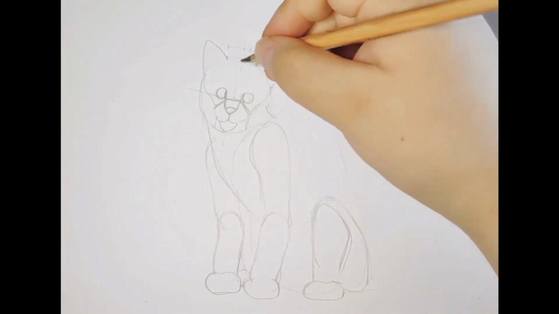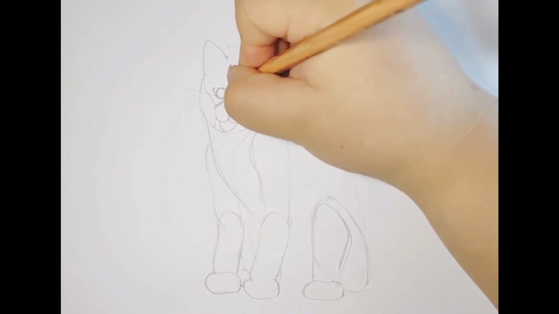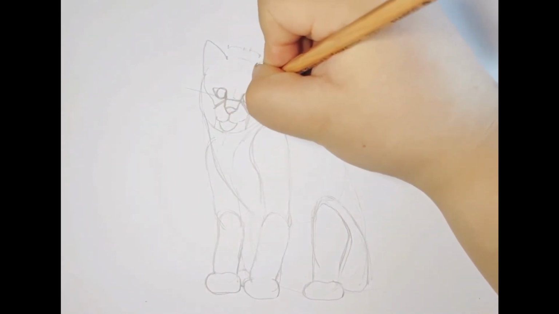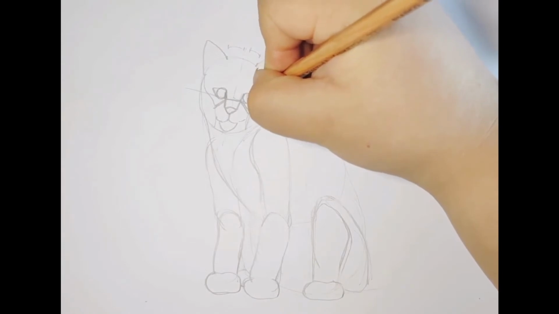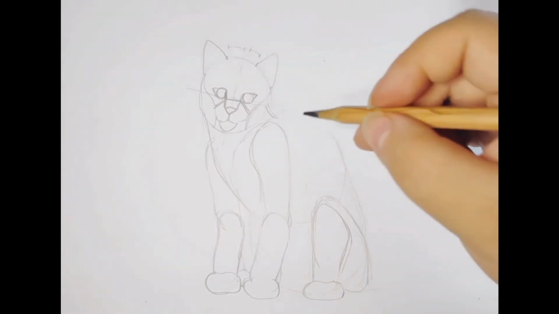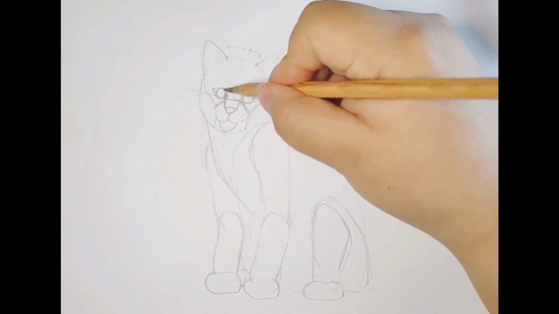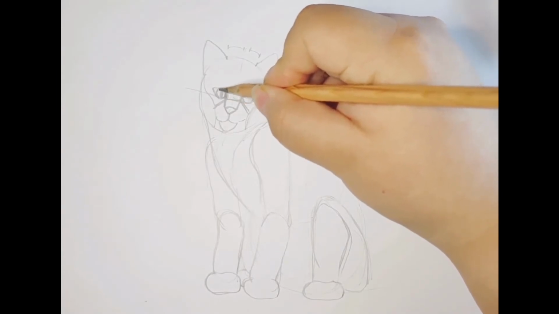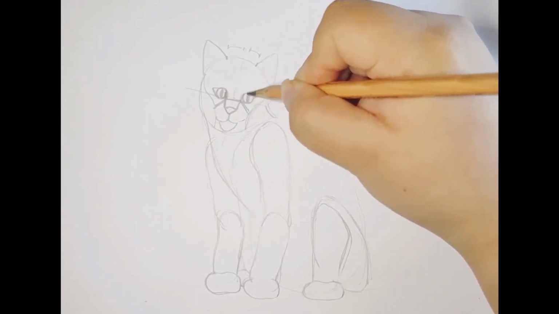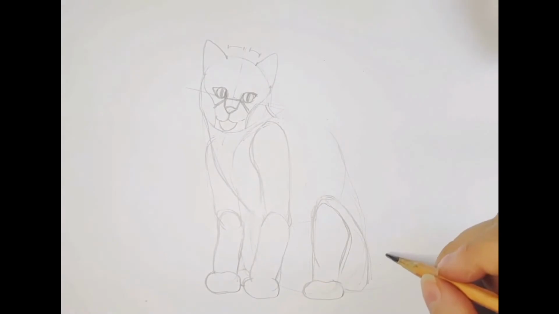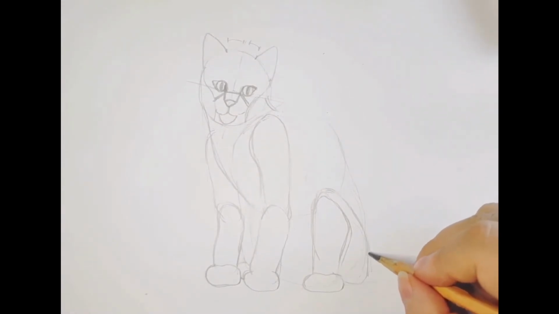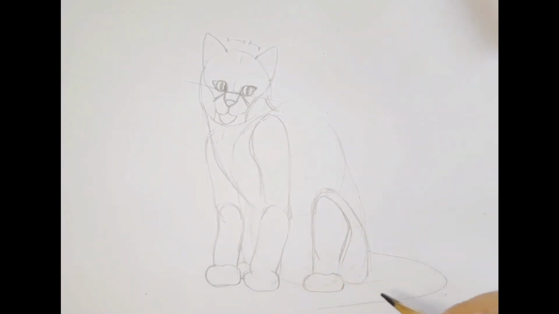Now let's give the eyes a little more definition and attitude by accentuating them with two small triangles. Cats have very unique eyes. The pupil is distinctive and can be represented by drawing ovals in the center just like this. The face is coming together nicely. Now it's tail time.